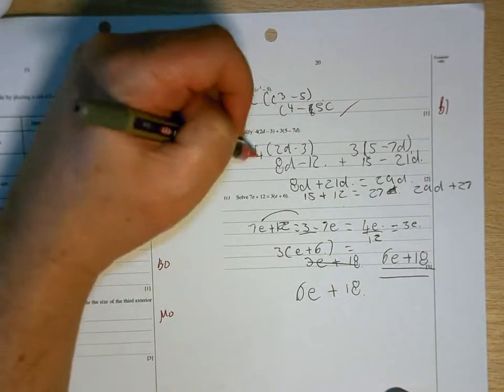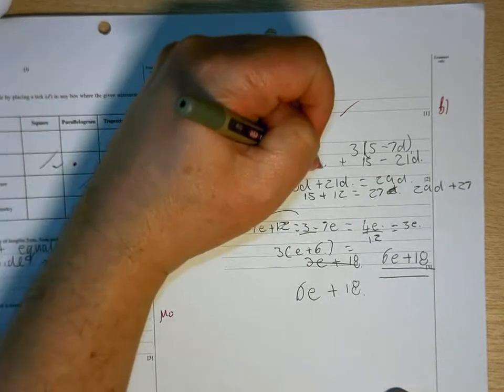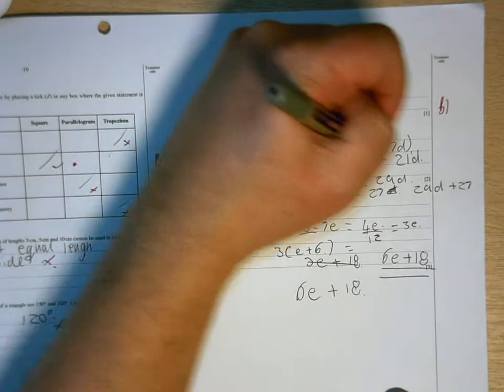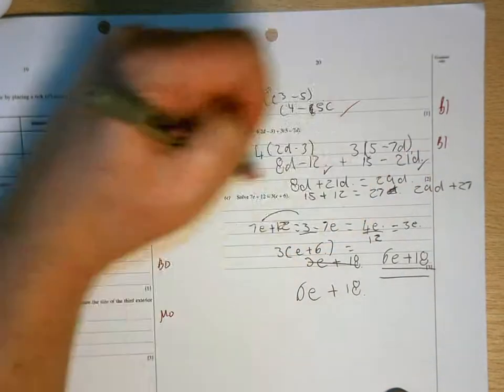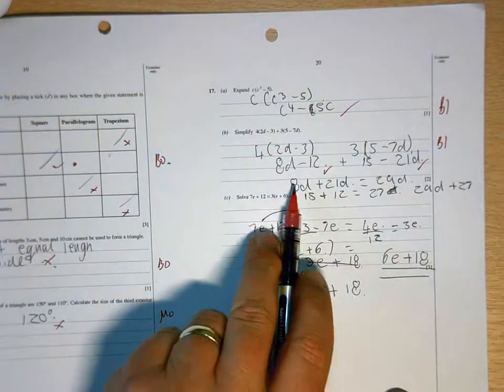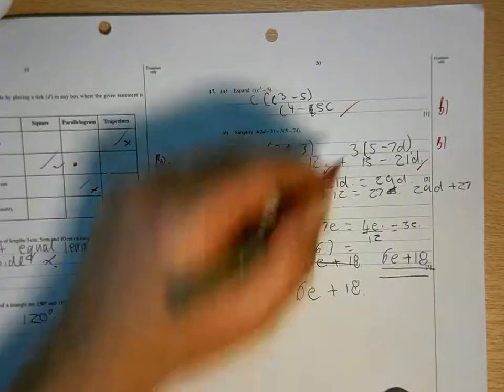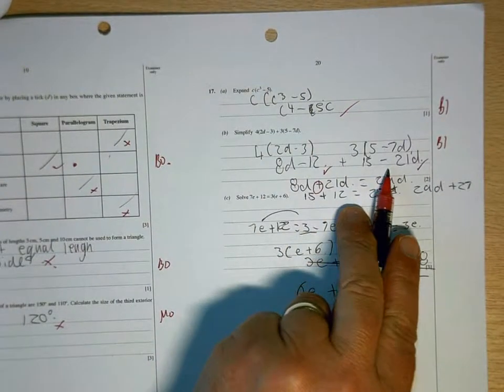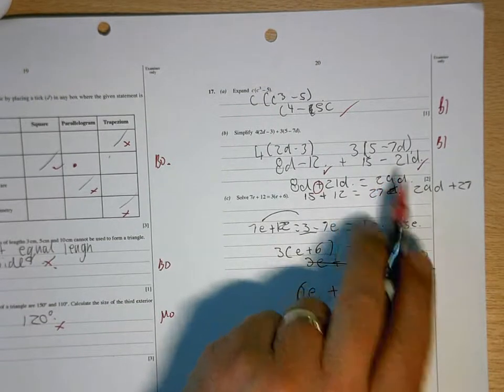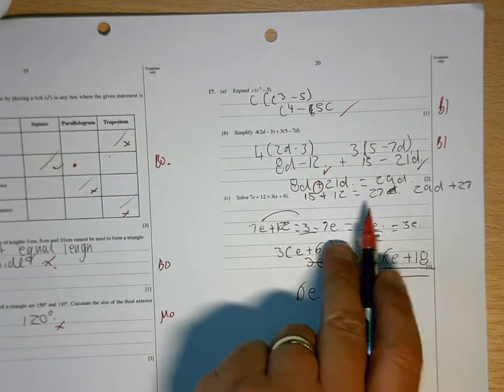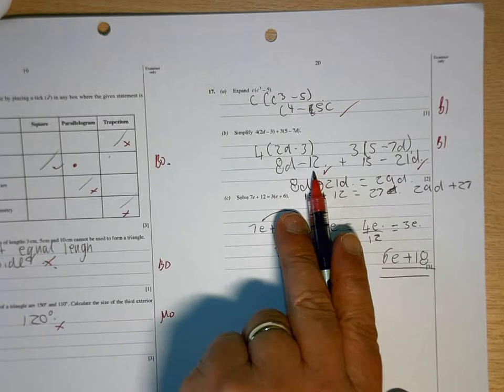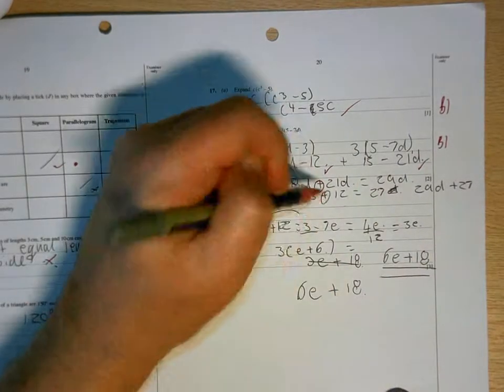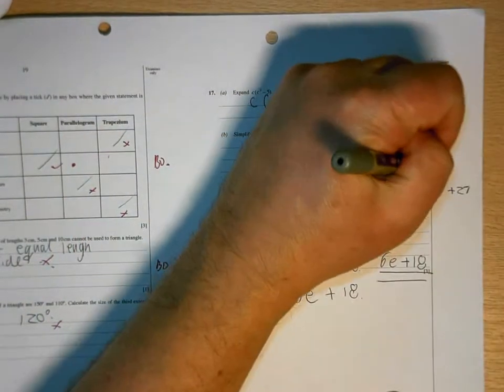And here, what have we got? So you've got 8D take 12 plus 15 take 21D. So that's correct, but then again, it's 8D, not plus 21D, because it's a minus. And it should be negative 12 add 15. So you've got those signs wrong.